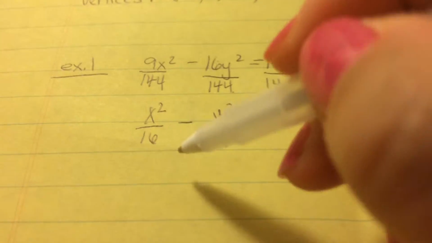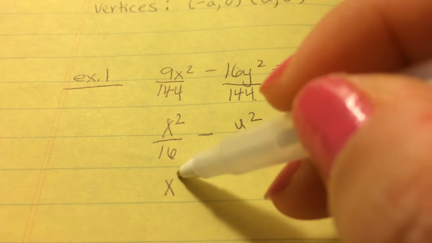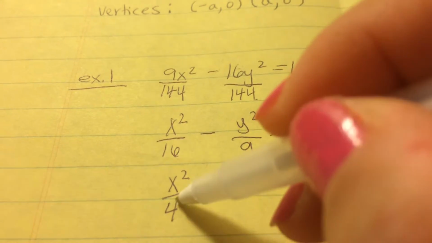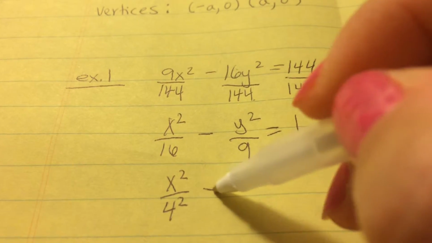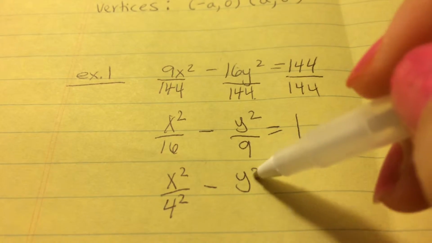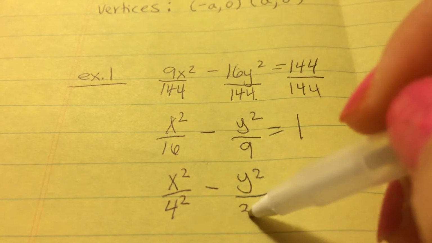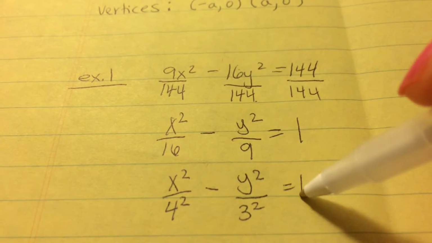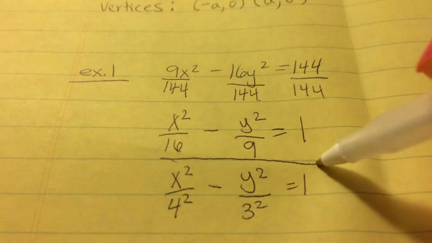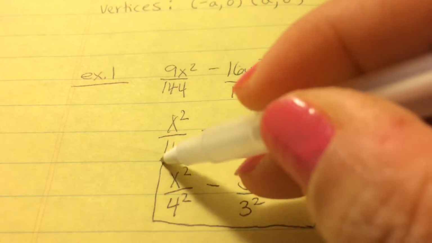So now do the same thing as the last one. We want to go ahead and take the square root of it, so 4 squared like this, right? So that way it helps us when we do our counting out on the x-axis and the y-axis. So this is 3 squared and equals 1 right there, okay? So this is the equation, and then from here, we're going to graph it out.